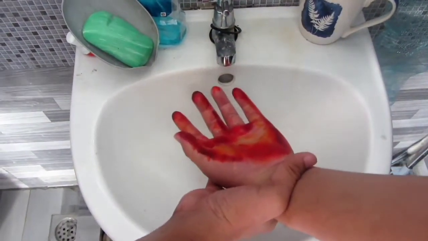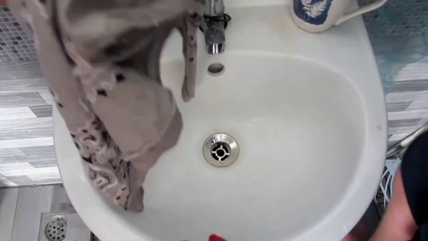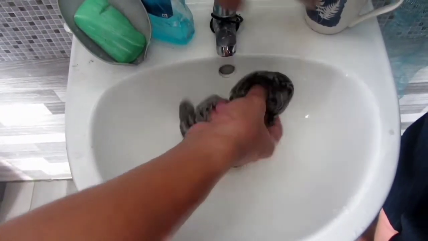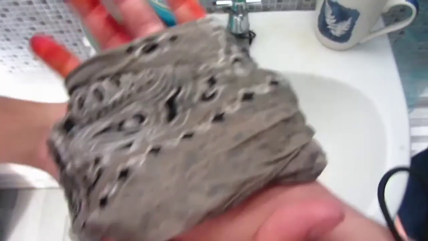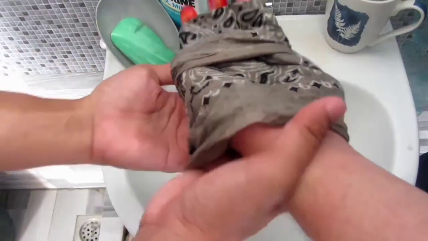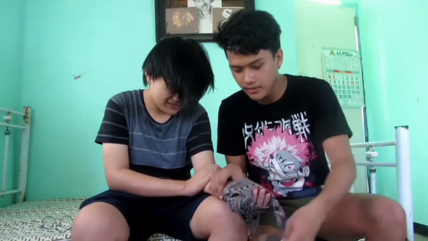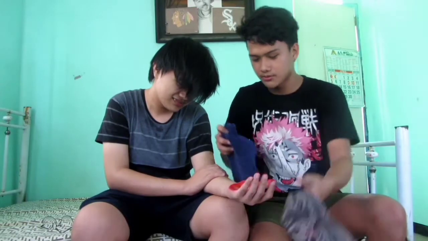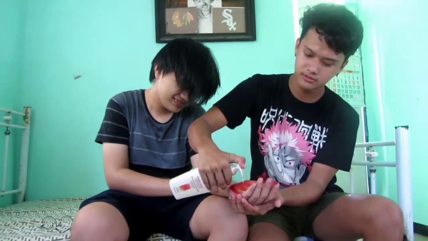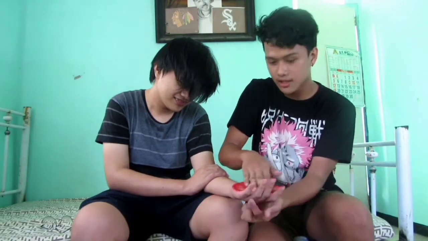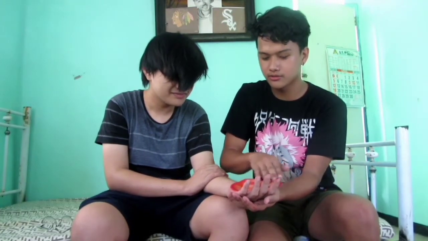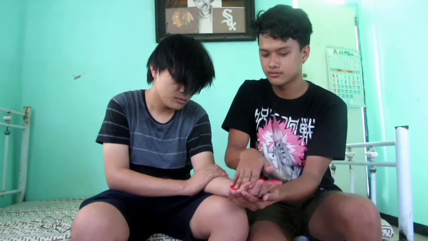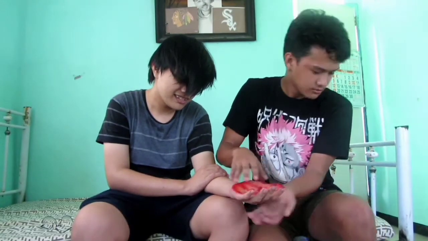After mababad ng 10 minutes, mag-a-apply tayo ngayon ng wet cloth. Then, ibabalot natin siya. After ma-apply yung wet cloth, pupunasan muna natin and then a-apply tayo ng lotion. Dahan-dahan lang kasi baka masaktan yung burn. Pagkatapos naman nun, lalagyan na ng bandage.